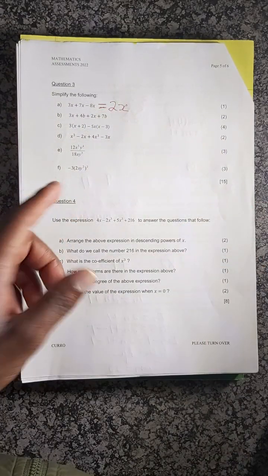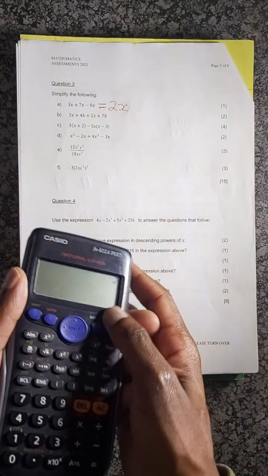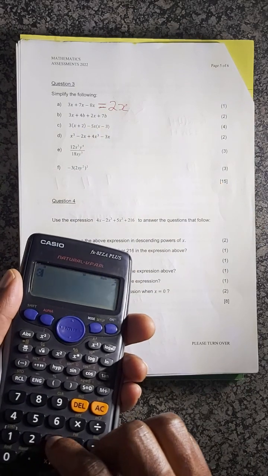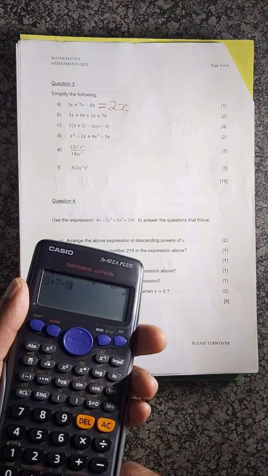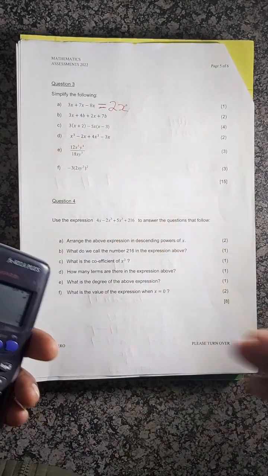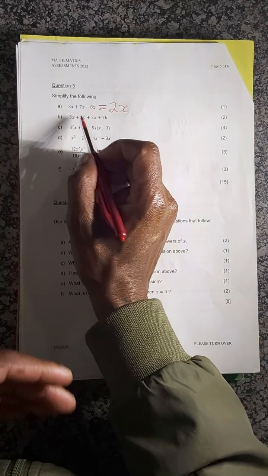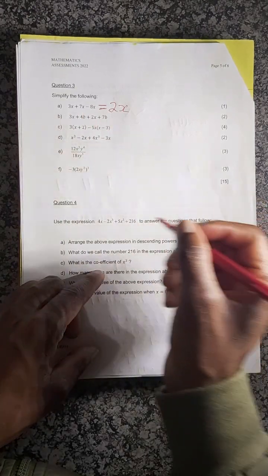So that's my answer. You can do this on your calculator by simply taking your coefficients as they are. You have 3, then you say plus 7, and you say minus 8. You get what? You get 2. 2 of what? 2 of x, because those are the like terms you are adding. In this case, the like terms are already grouped together because they are like terms of the same variable.